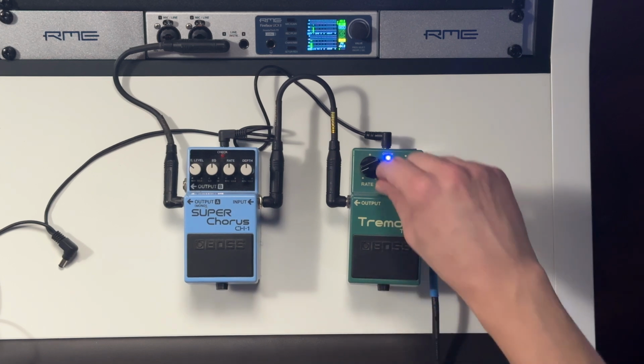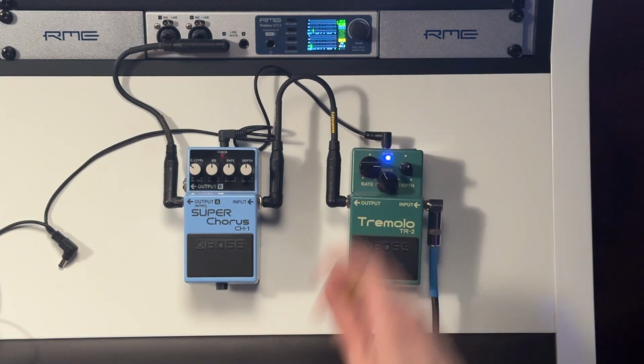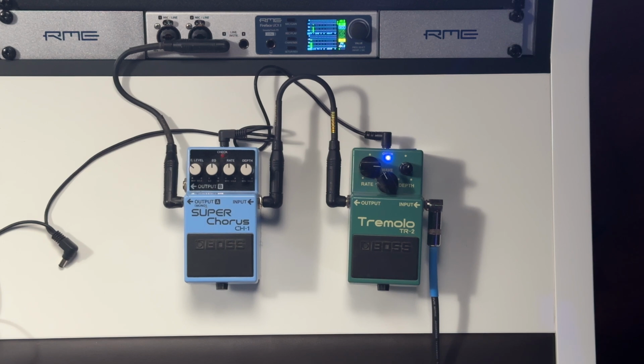Increasing the rate control increases the frequency of the modulation. And finally, there's a wave control that determines the shape of the modulation over time. In this case, between a triangular wave and a square wave.